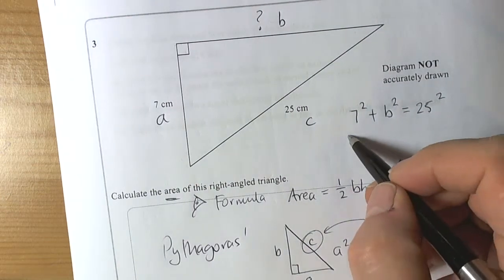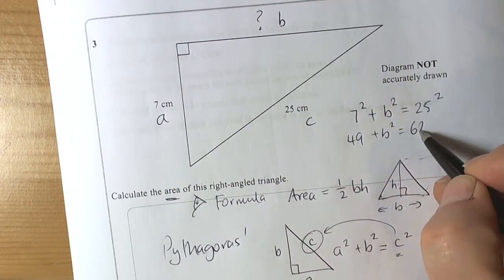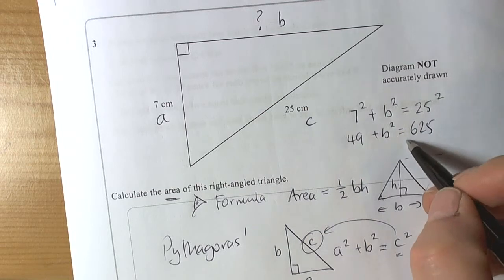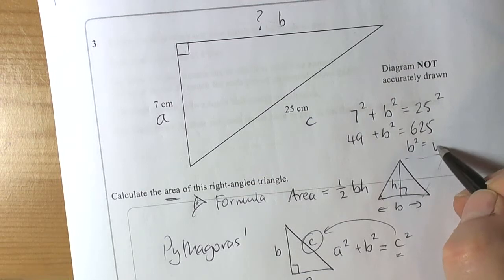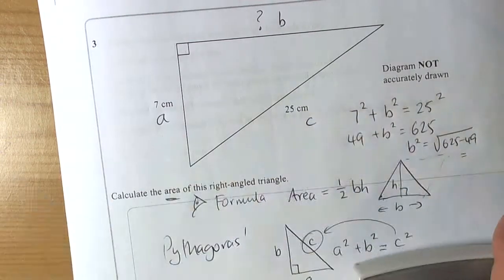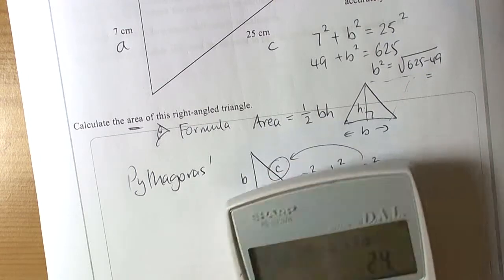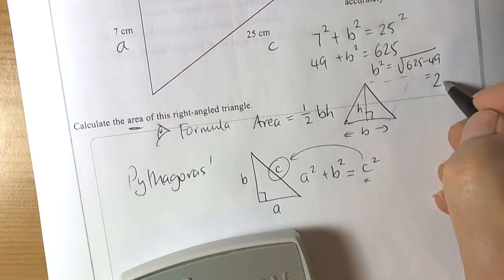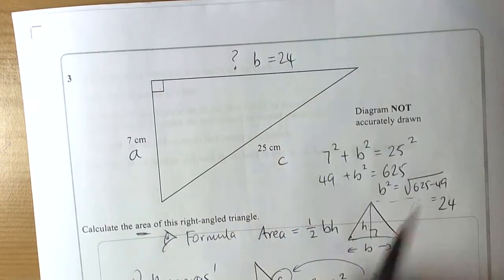So on the calculators, it'll remind us that 7 squared is 49, 25 squared is 625, and therefore b is going to be equal to the square root of 625 take away 49. So we get our calculators, and we're doing the square root of 625 minus 49, and that gives us an answer of 24. So this length of the triangle is equal to 24.